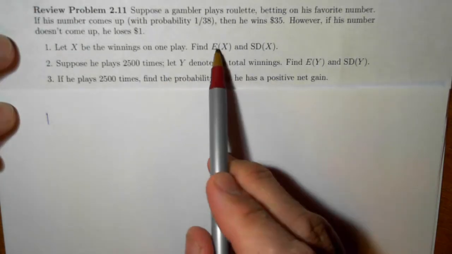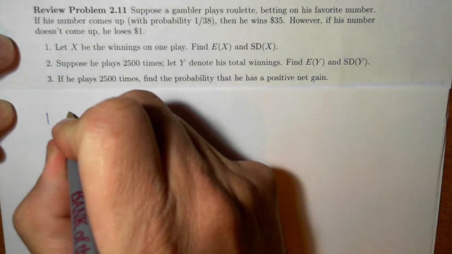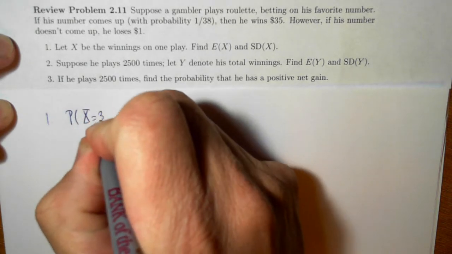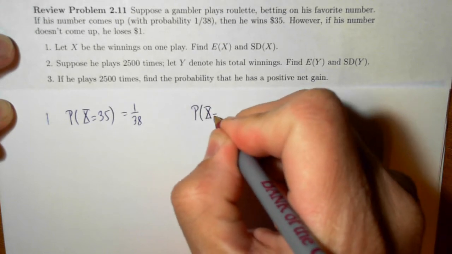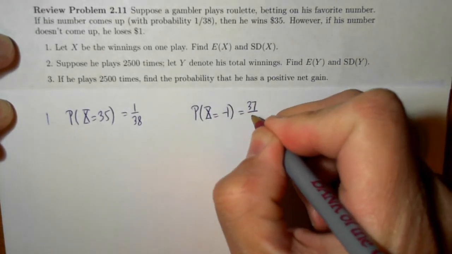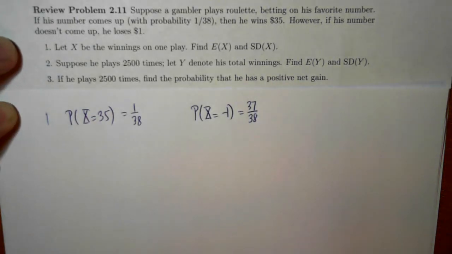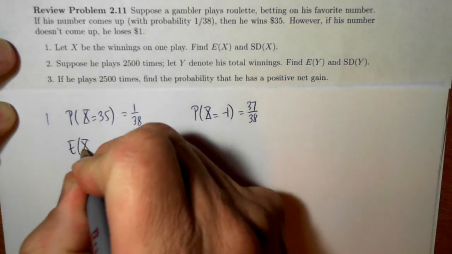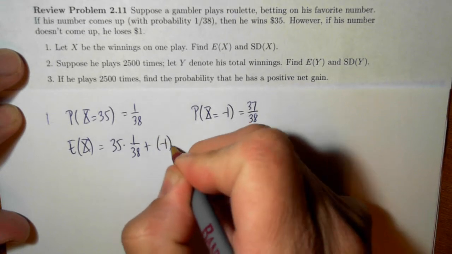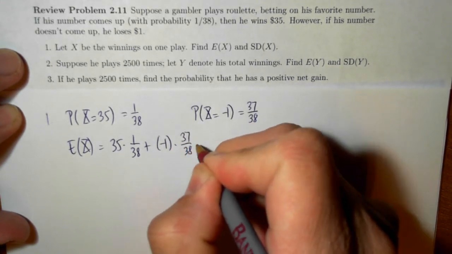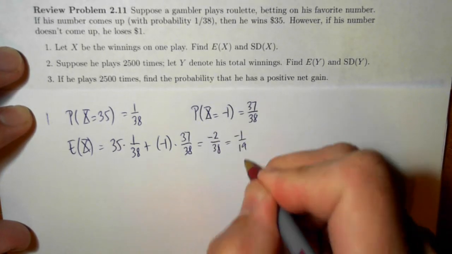Okay, so let's figure out the expected value of x, and the standard deviation of x, where x is the amount that you win playing the game once. The probability of coming out ahead with $35 is 1 out of 38. The chance of losing $1 is 37 out of 38. Therefore, the expected value of x is equal to 35 times 1 over 38 plus -1 times 37 over 38. And that works out to be -2 over 38, which is -1/19.